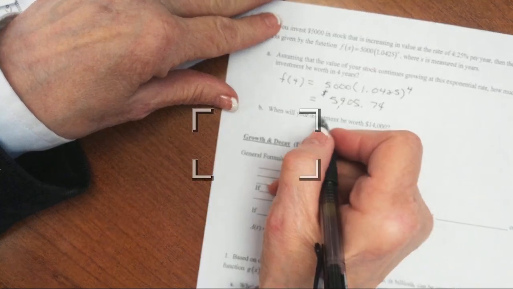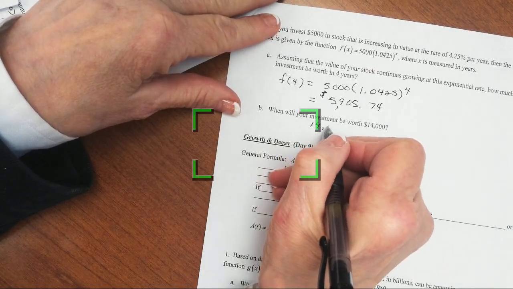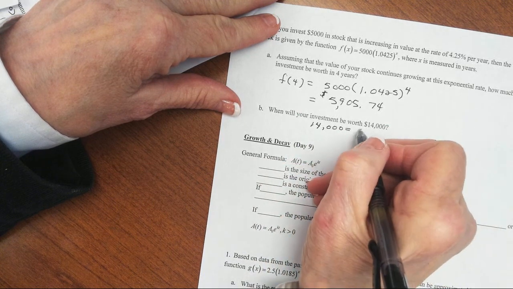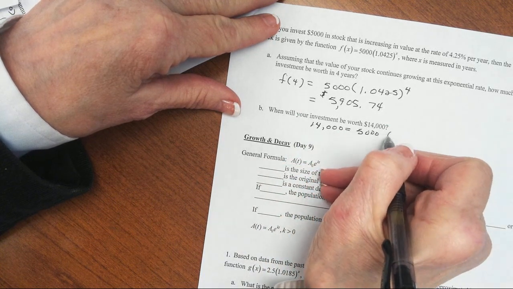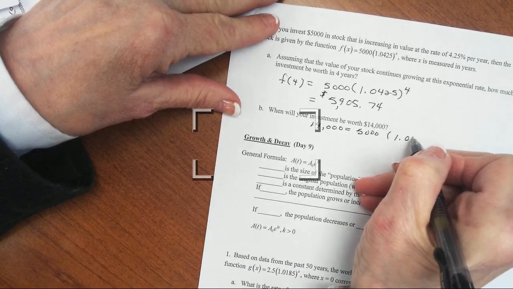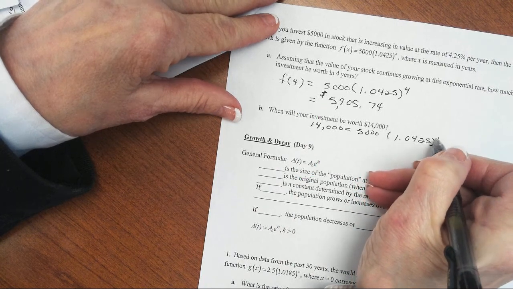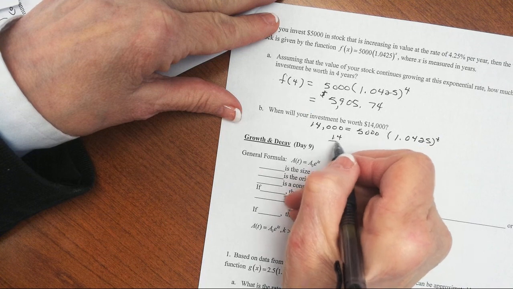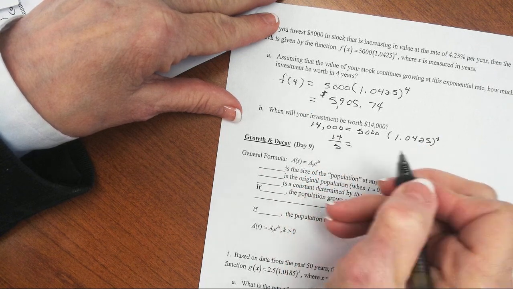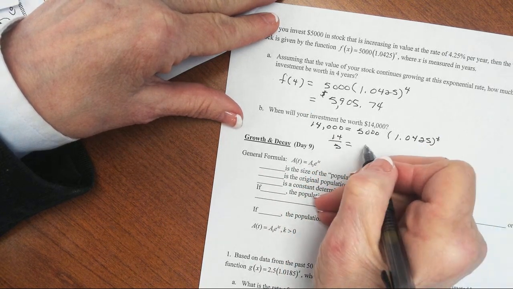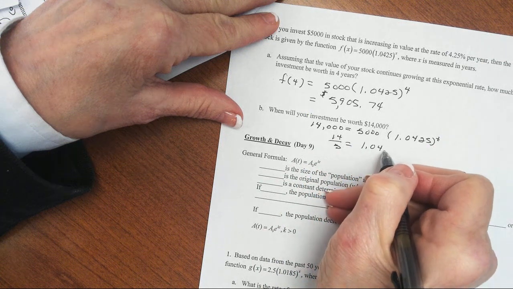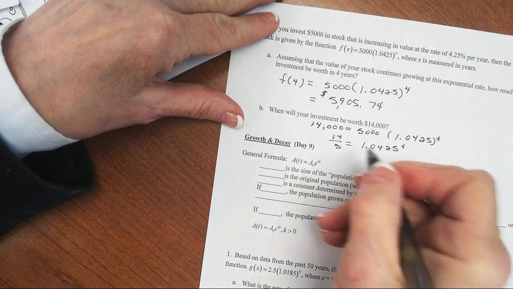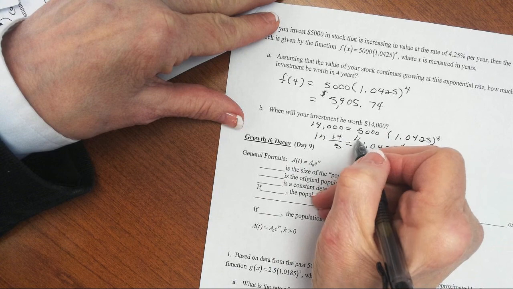So that's the amount you're going to end up with, $14,000, but you start with $5,000, using the formula that they have given you. And divide both sides by 5,000. So you get 14/5 equals 1.0425 to the T power. Again, ln both sides.